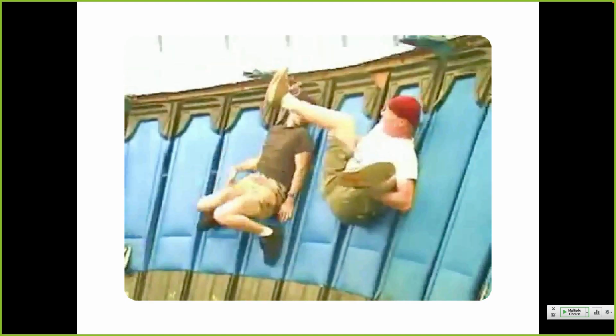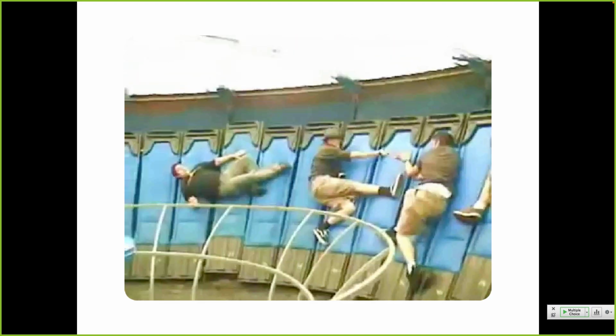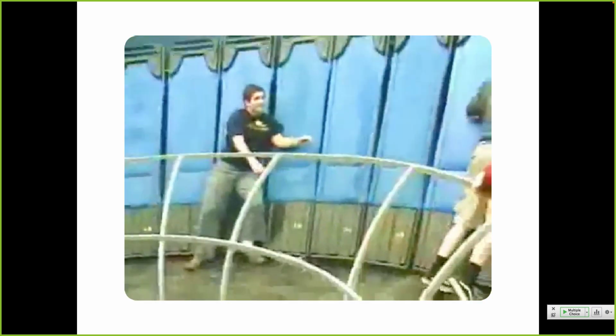But anyway, what is the force holding them in place? What's the centripetal force in this case? I think somebody said it. The normal force, right? So, but what do you feel when you're in this ride? What does it feel like is happening to you? You're getting pushed into the wall, right?